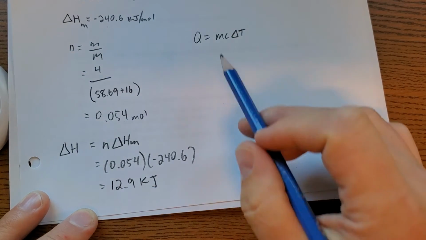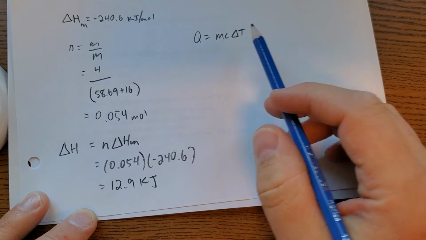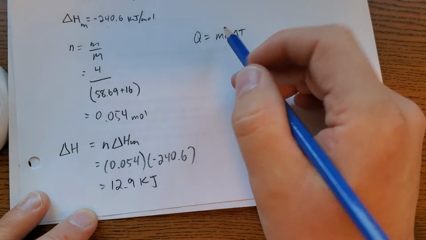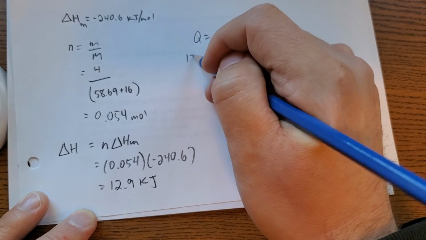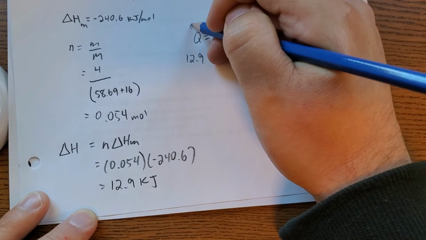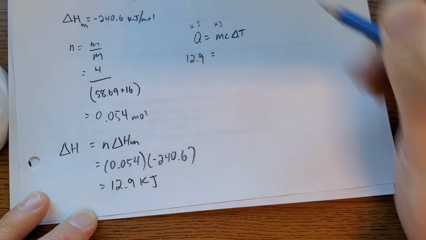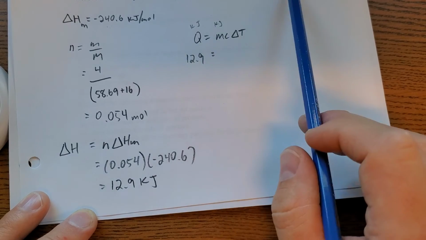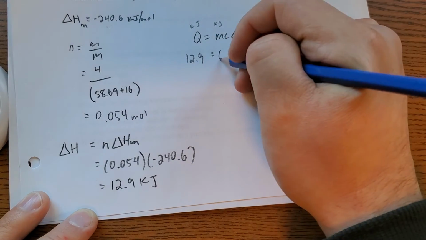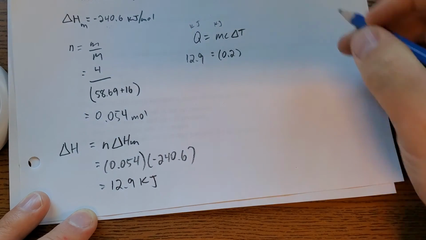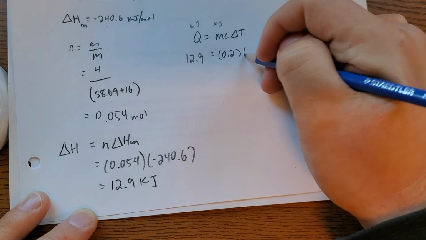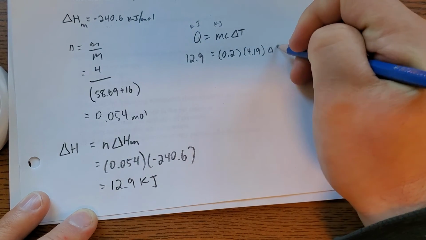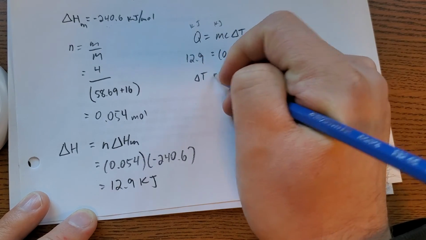There's one thing to be worried about when we're dealing with calorimeters. If Q is in kilojoules, that means that the mass has to be in kilograms. We discussed that. It's easy to forget, though, because we haven't done it in a while. So this 200 milliliters, I'm actually going to say that's 0.2 kilograms. Divide by 1,000. C is always 4.19 for water. And we'll get delta T this way.